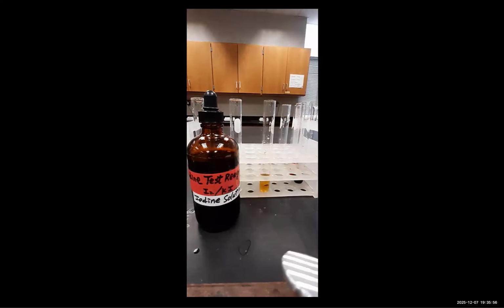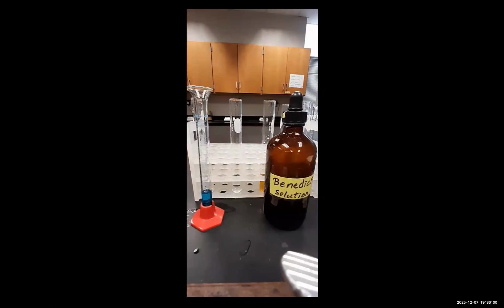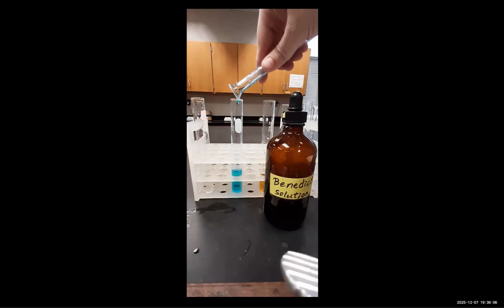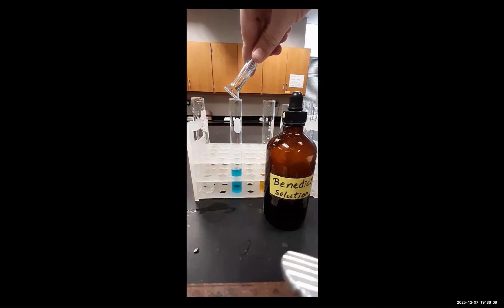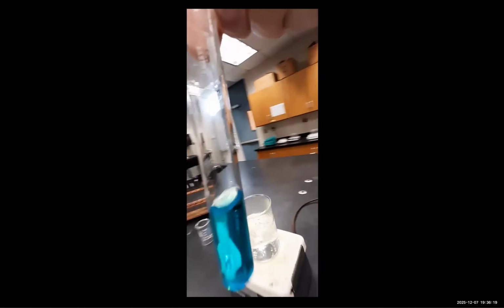Now let's take a look at the last test. We're testing for glucose using Benedict's solution. So we add the Benedict's reagent solution. And remember, we've got to heat it. If it's a positive test result, we'll see this brick red, brick orange color, but I don't think we're going to see much of anything because this beaker water is just deionized water.